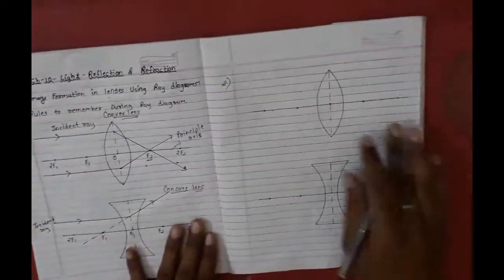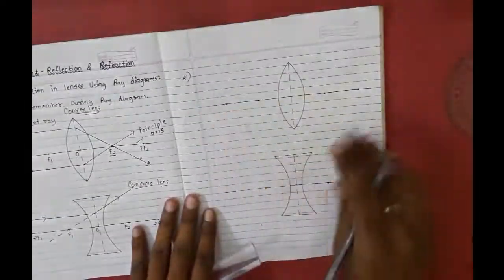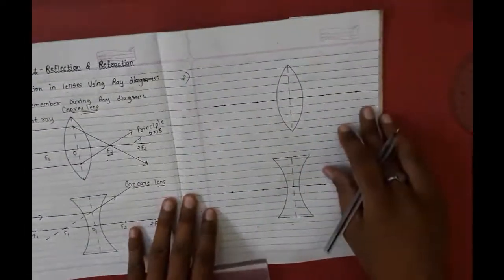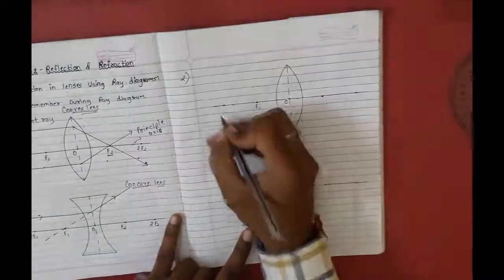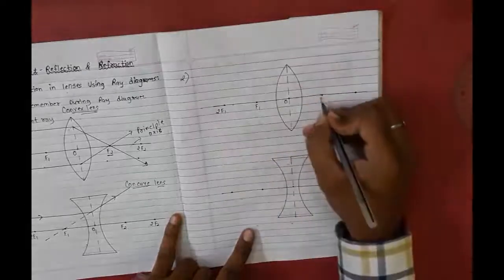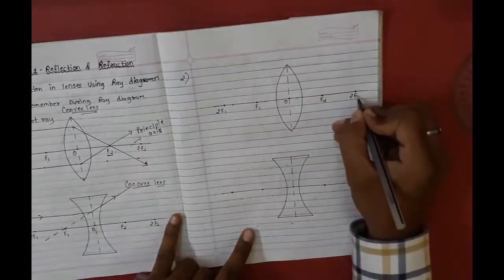Okay. Now rule number 2. Let's take rule number 2. If this is your optical center O, this is your F1, this is your 2F1, this is your F2, and this is your 2F2.